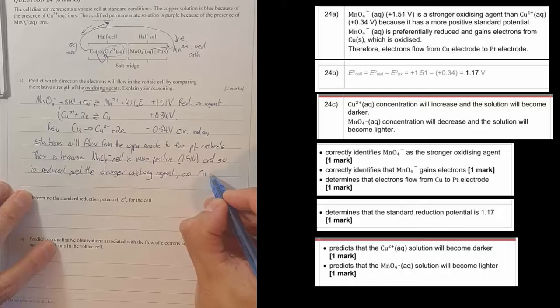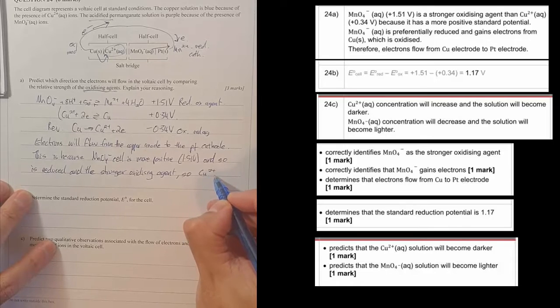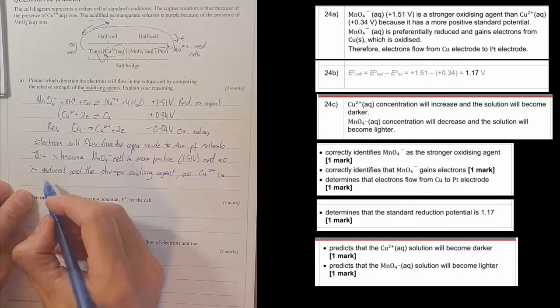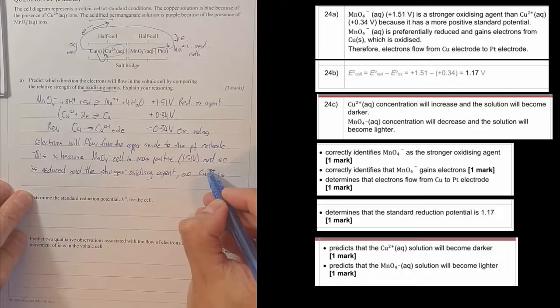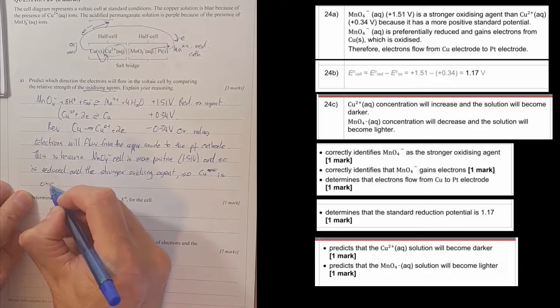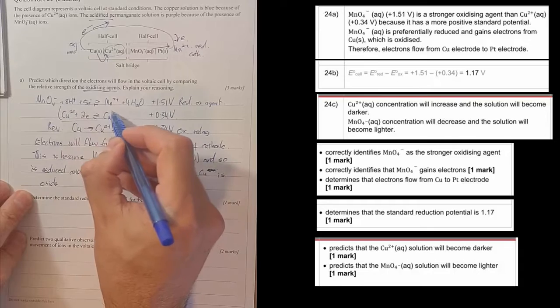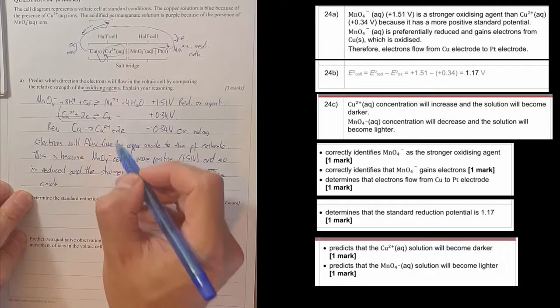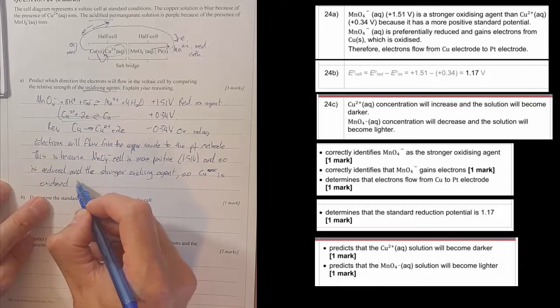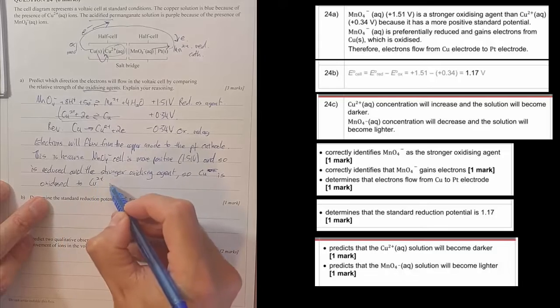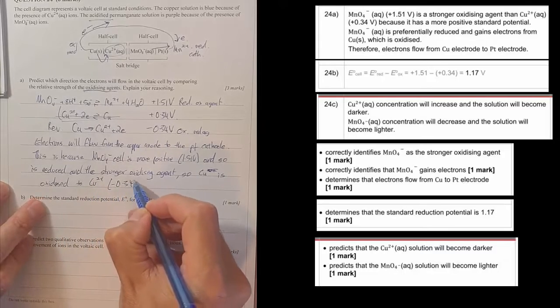Copper 2 plus is oxidized. That's copper is oxidized. Stop looking at this one, okay? Put a line through it. To Cu2 plus, minus 0.34 volts.